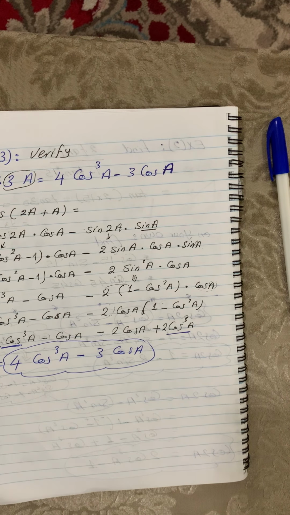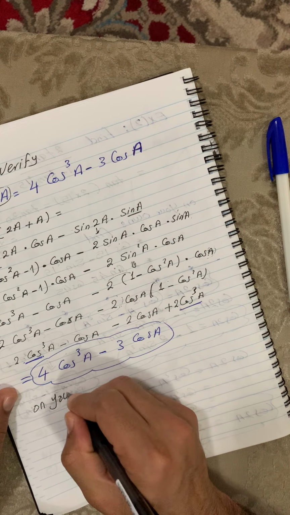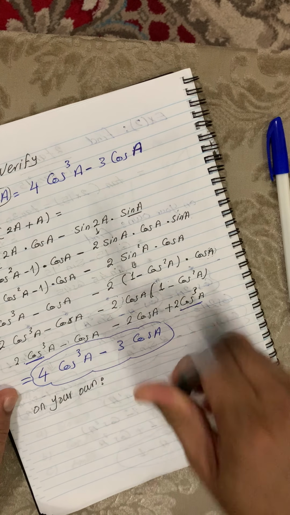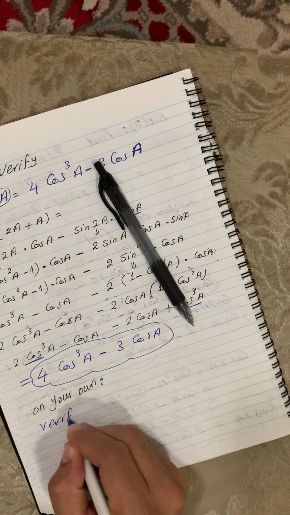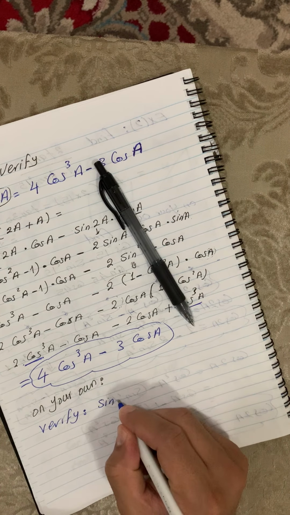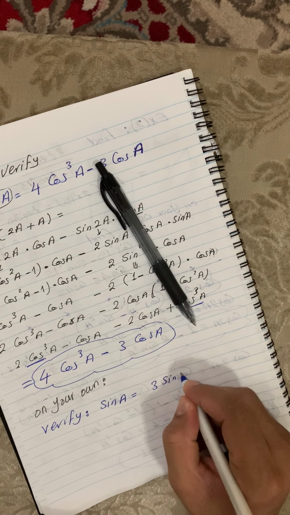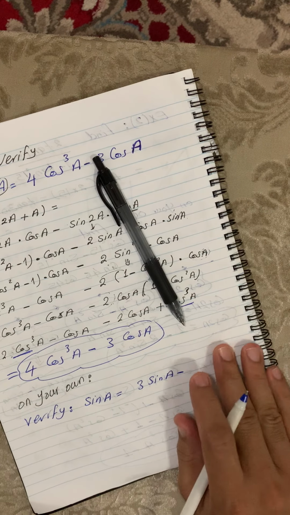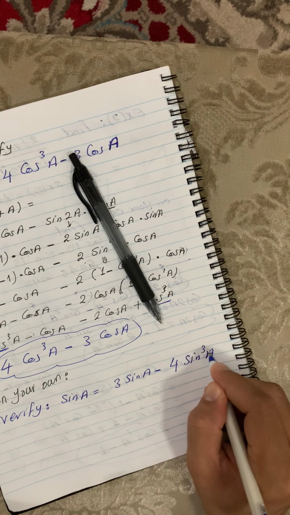Now on your own, verify the identity. Verify sine 3a equals 3 sine a minus 4 sine cube a.